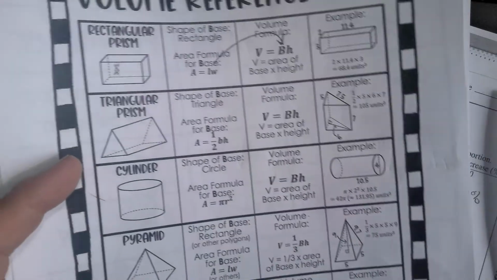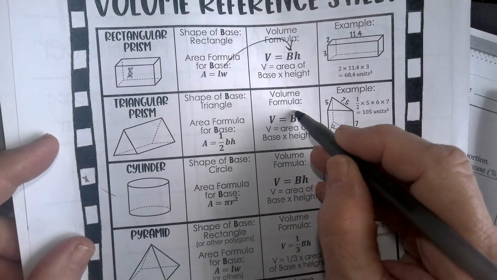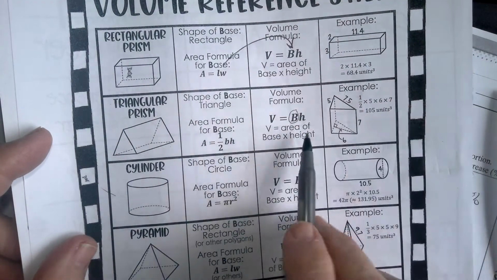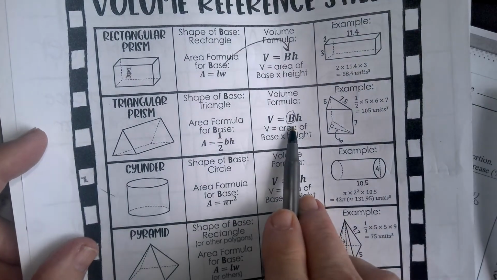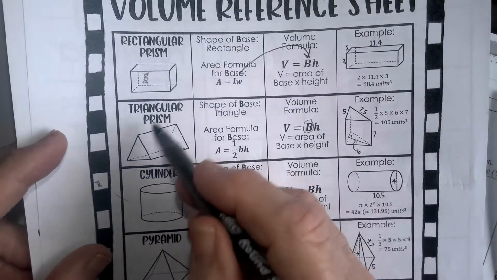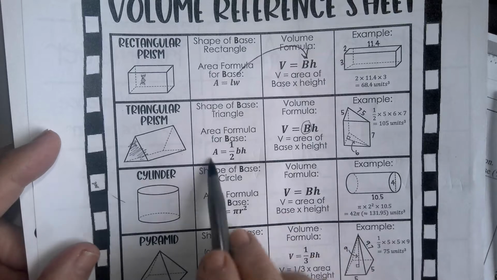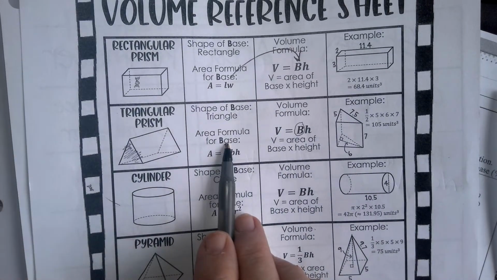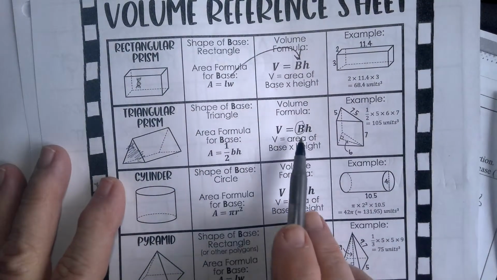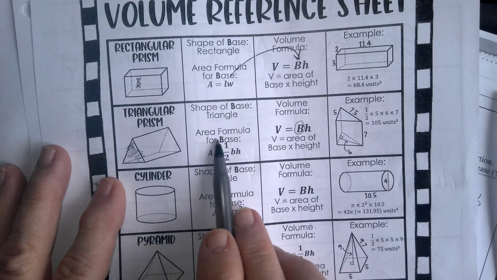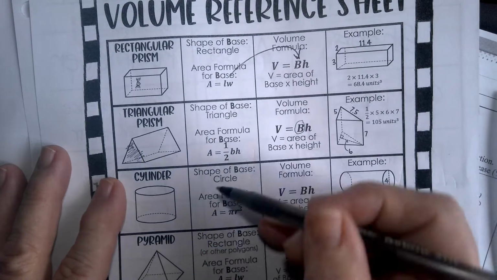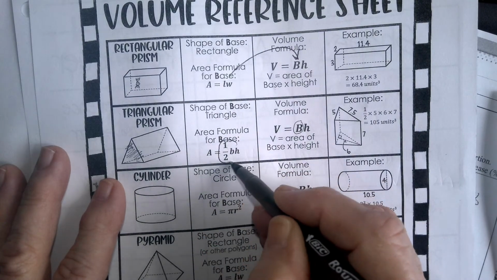But you always have to change that big B for the area, for the formula for the area of the base. Well, on a triangular base, the area is a triangle. And they're telling you right here on the formula chart, replace that big B right here. Here's the big B. Replace it with this right here.